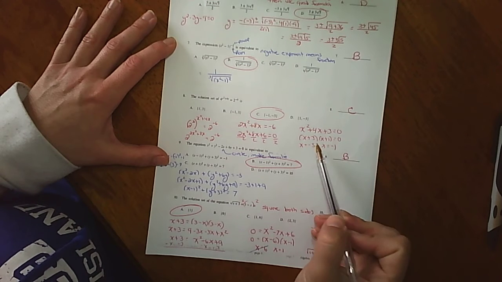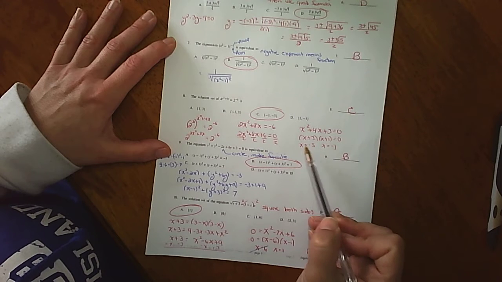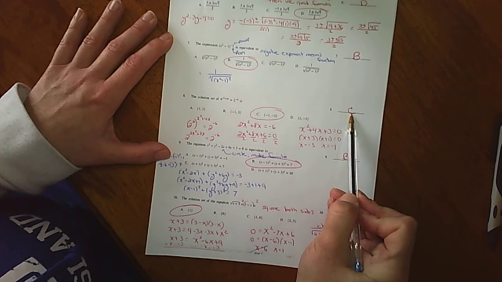And this can easily be factored into x plus 3, x plus 1, which means the answers x equals negative 3 and x equals negative 1 pop out. And that's how I got C.